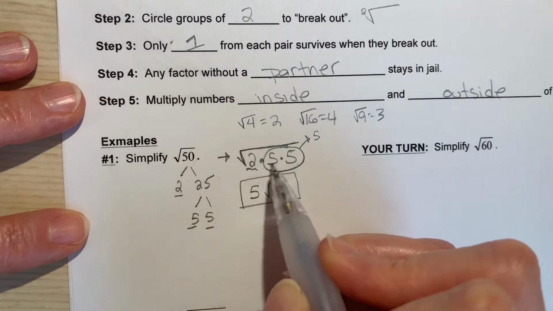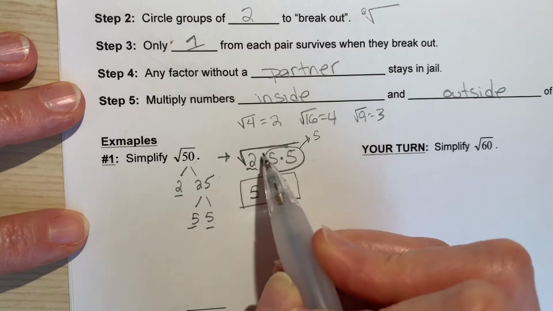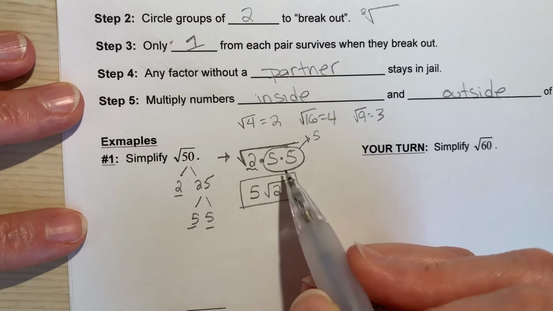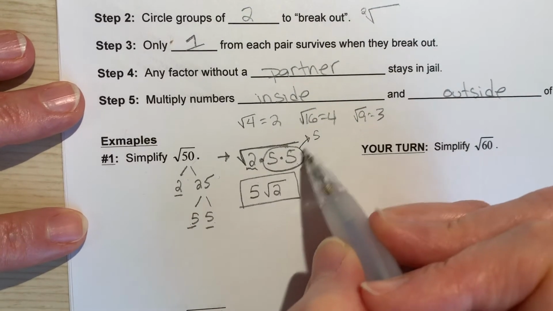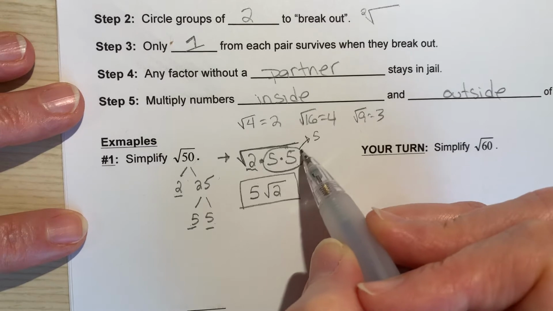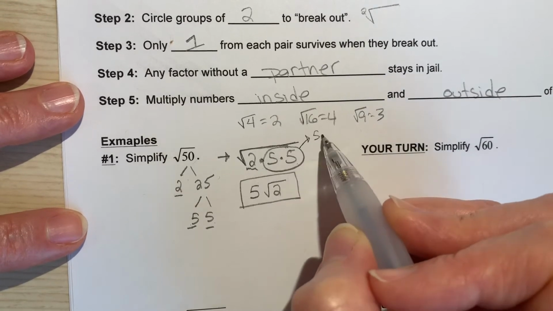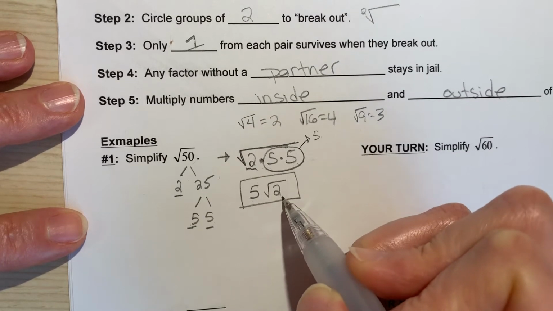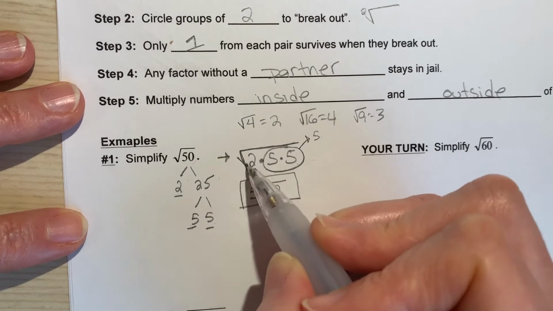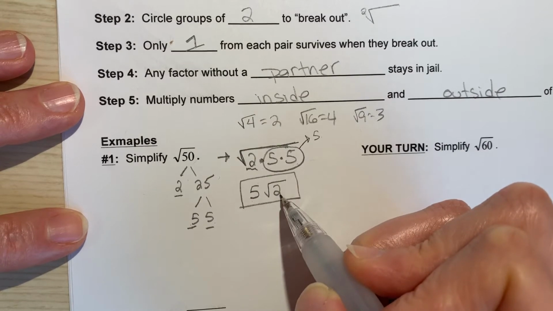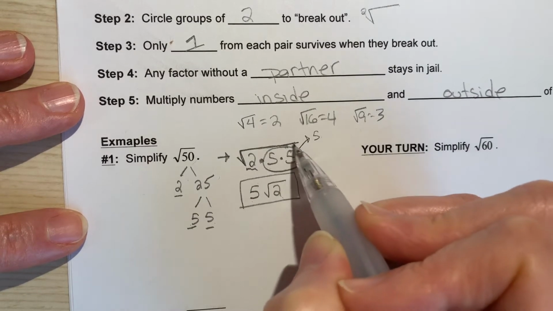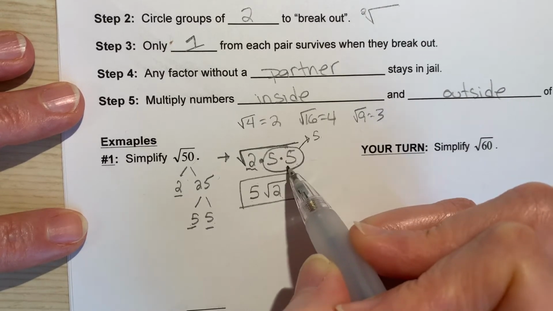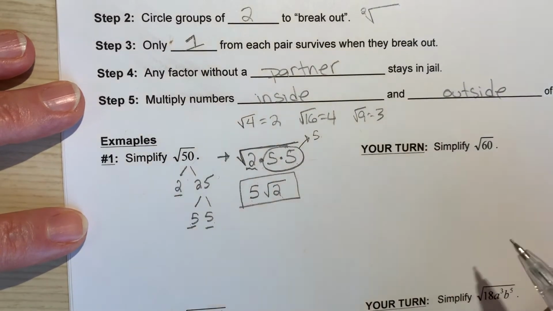Get all your prime numbers listed. Then look for your doubles. Circle them, circle them, circle them. Some of these factor trees are going to get long, so you're going to want to circle your doubles. I think this is a helpful strategy. Draw that arrow indicating one of these 5s is going to get out. So the 5 will be outside the radical. The 2, not circled, is left inside the radical, or inside the jail. Only numbers or variables that are circled can break out.